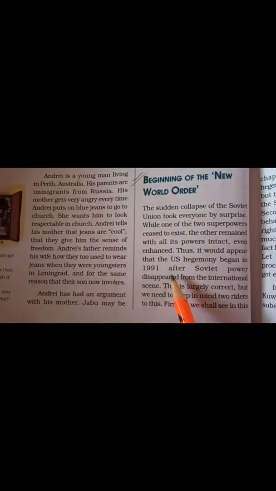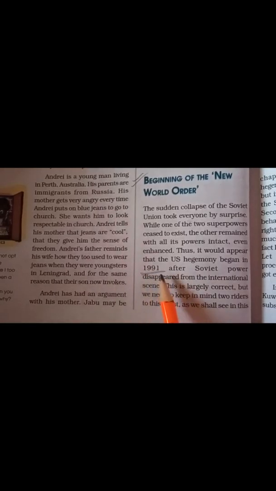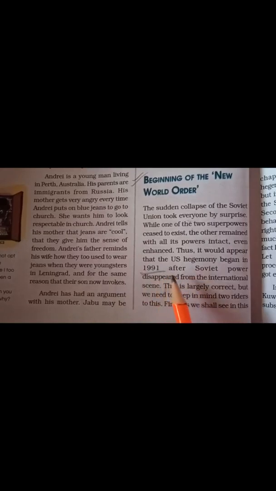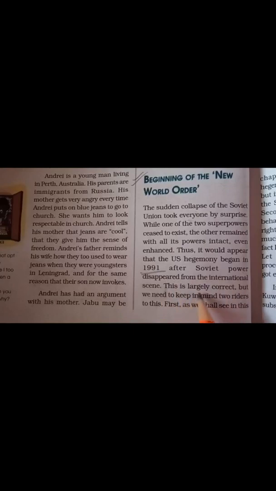Now, we would think that since the USSR disintegrated and the Cold War had ended, there were no rivalries, no competition. We will think that US hegemony, or US dominance, or the unipolar world, started from 1991. Of course, we'll think that when the USSR was no more on the scene, the US became the most powerful. But that is not entirely true. After Soviet power disappeared from the international scene, this is largely correct, but we need to keep in mind two riders.